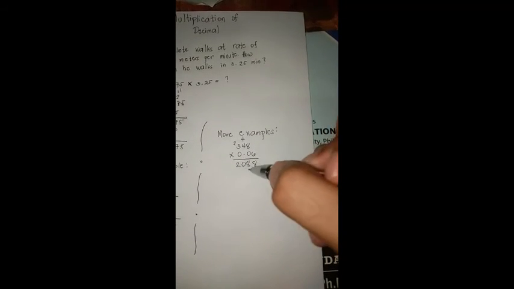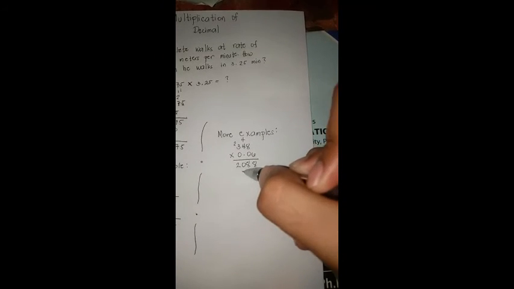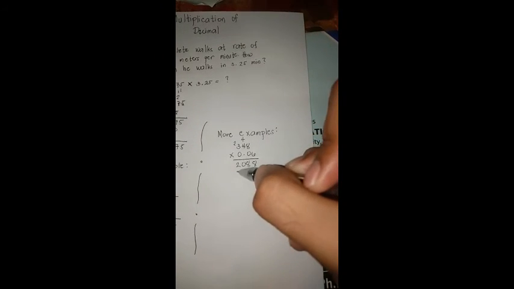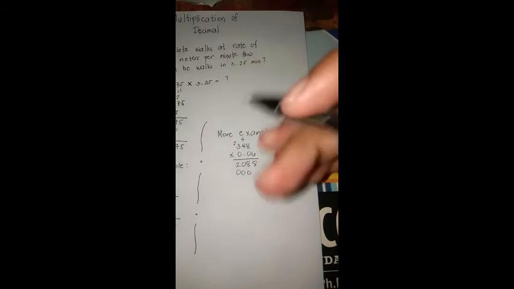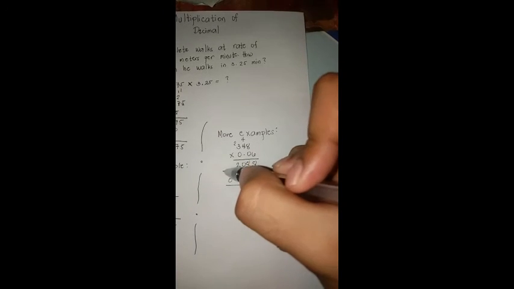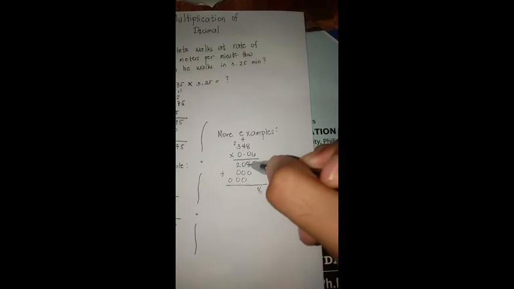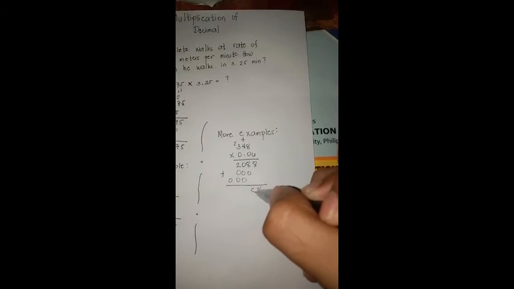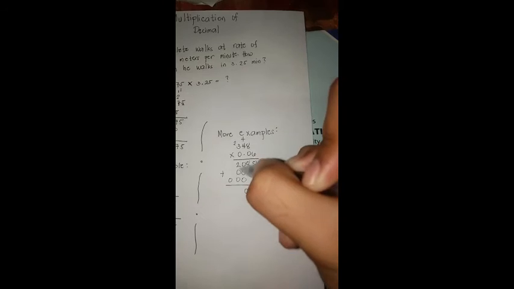And then, 0 times 8 is equals to 0. 0 times 4, 0. 0 times 3 is equals to 0. So, any number multiplied by 0 is equals to 0. So, yon 0, 0, 0. So, i-add lang natin yung ating partial product. So, bring down 8. 8 plus 0 is equals to 8. 0, bring down 2, and 0.